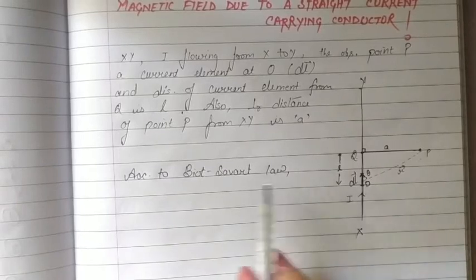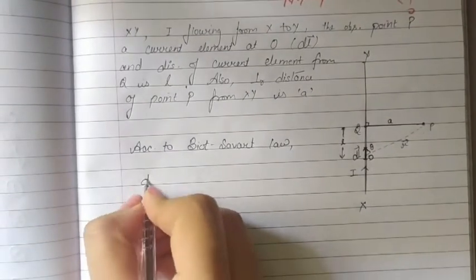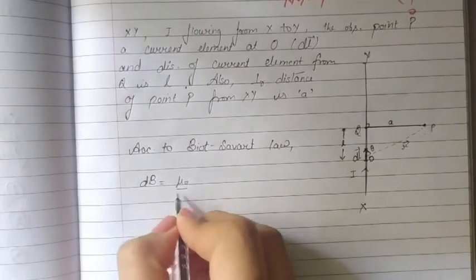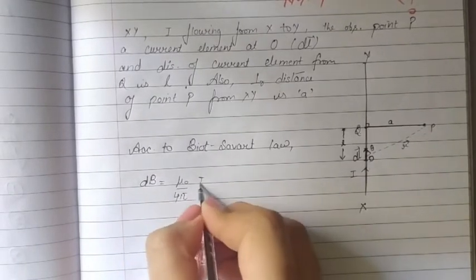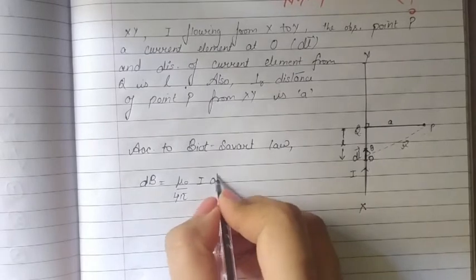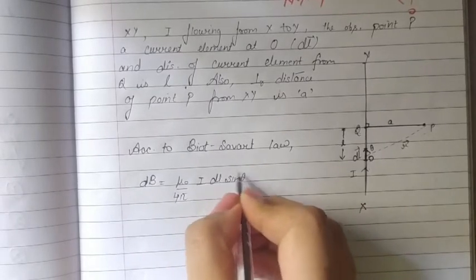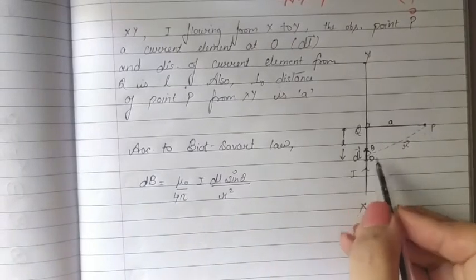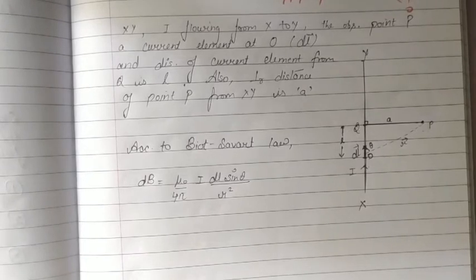Then according to the law, we get dB is equal to mu naught upon 4 pi, I dl sine theta upon r square, where theta is the angle between dl vector and r vector. This is the angle between the current element and the position vector r vector. So this we get from the Biot-Savart law.